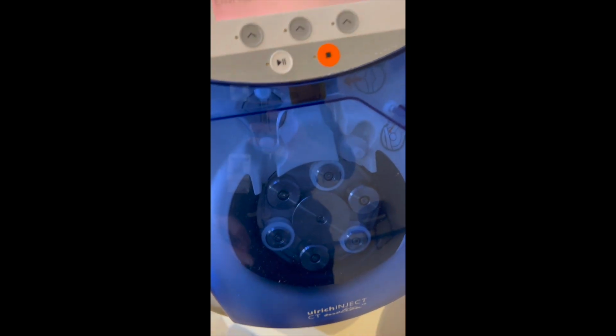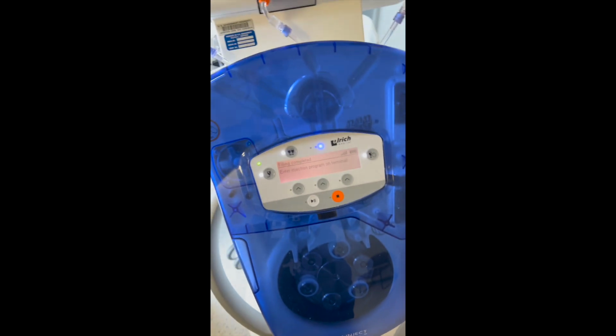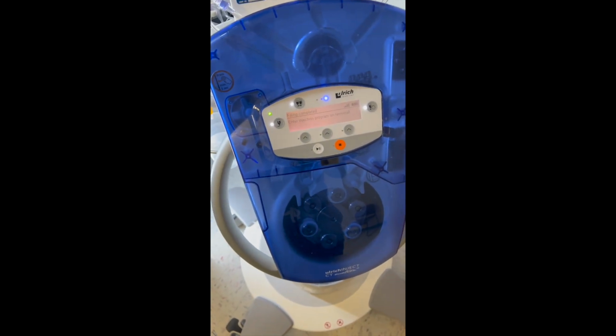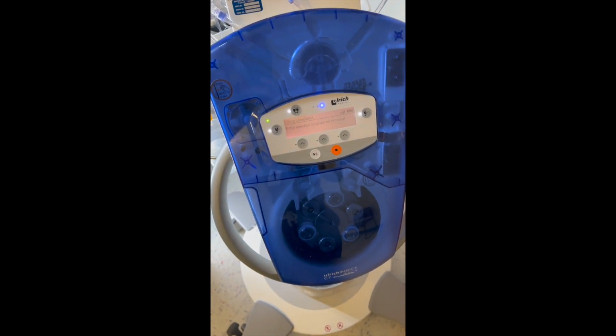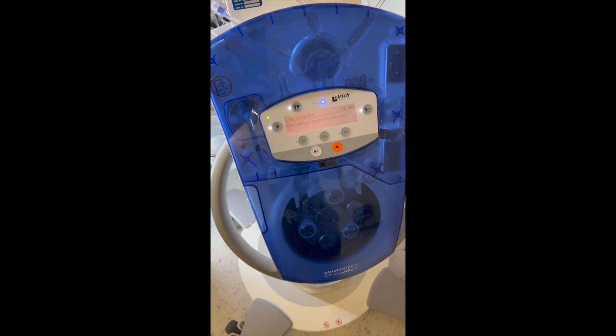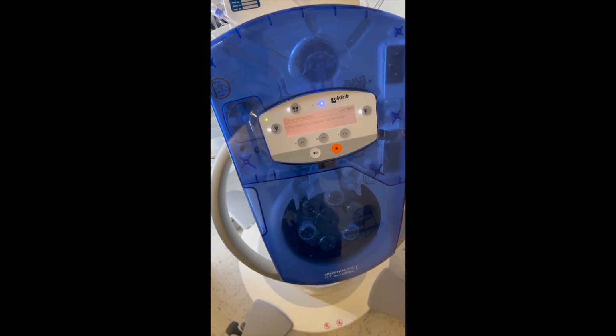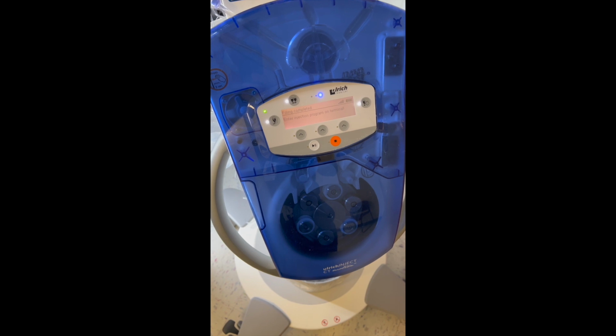Sometimes these little rotors in here will get sticky and won't be able to turn. So all you need to do is get some warm water, try and push it in there, and try and rotate it as much as possible. Eventually they'll start breaking loose. And then once you do that, then you'll be okay.